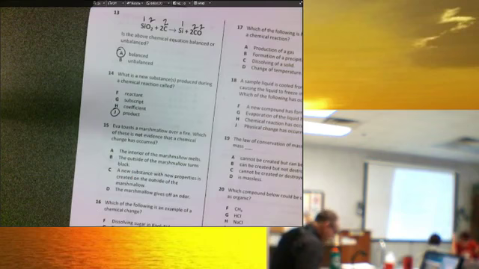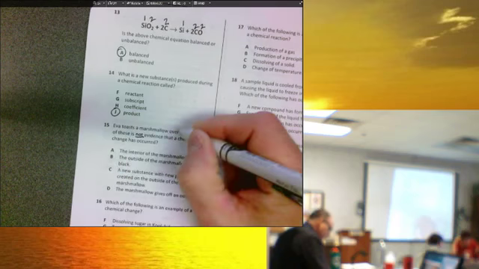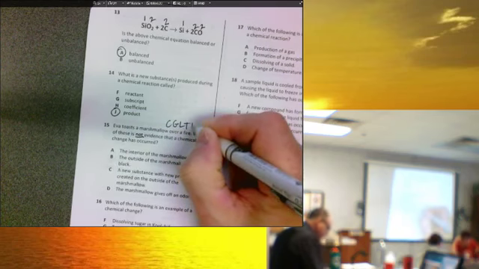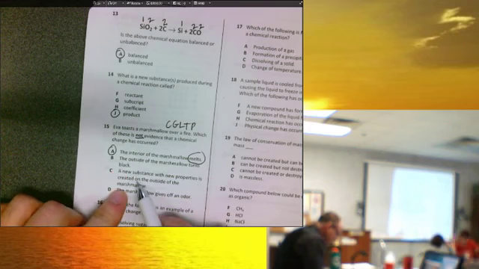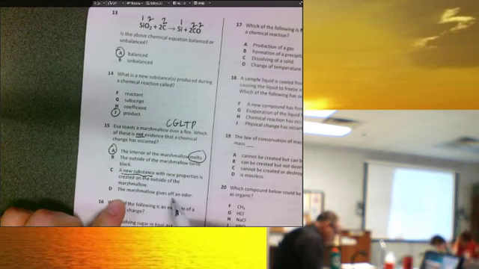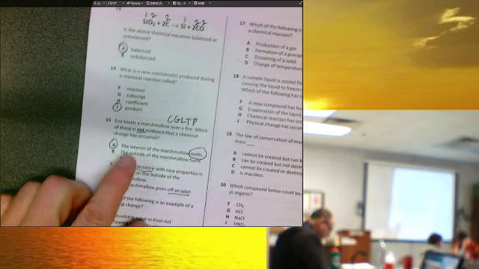14, what is a new substance produced during a chemical reaction called? It's called the product. Number 15, Ava toasts a marshmallow over fire. Which of these is not evidence? Remember, city girls like their phones. The interior melts. That's not one of those, so it was A. Turning black is changing color. New substance is chemical. Giving off an odor is sometimes. Now, we didn't talk about that one, but melting we did talk about it. Melting is physical.